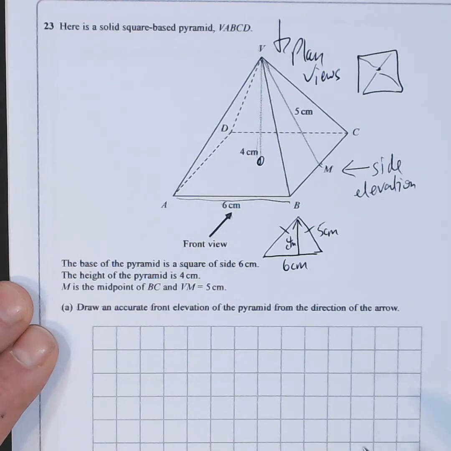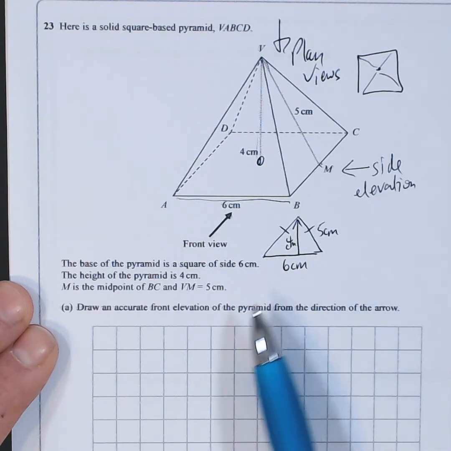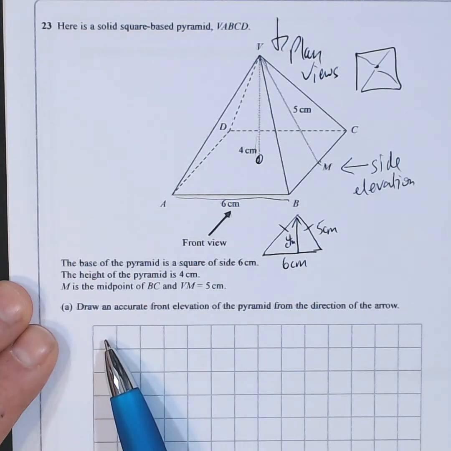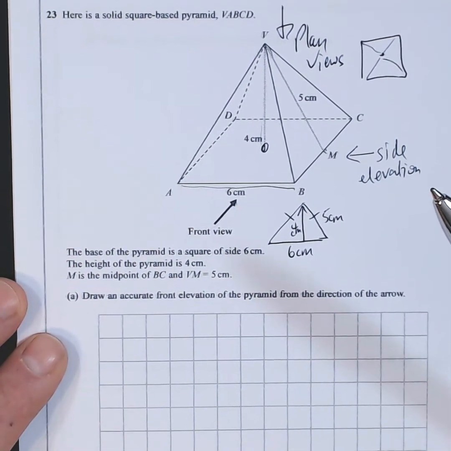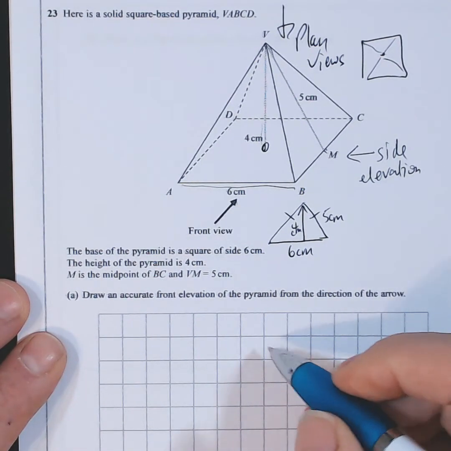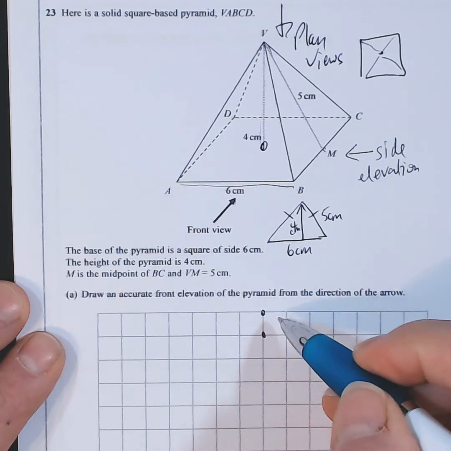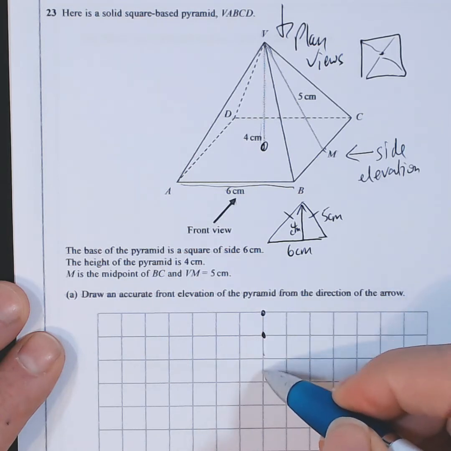So basically it wants us to draw this shape accurately. It says draw an accurate front elevation, and these were centimetre squares, so they expect you to draw it. I'll do it from the top there, 4 centimetres, so 1, 2, 3, 4.